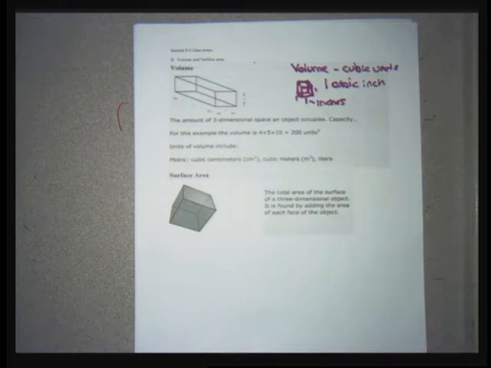So volume is one of the two concepts that we're going to study in this section. The other topic we're going to study is surface area. And surface area is the sum of all the surfaces, the areas of each of the surfaces of an object.